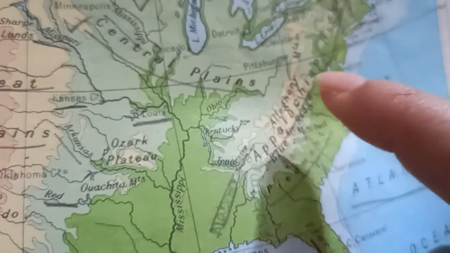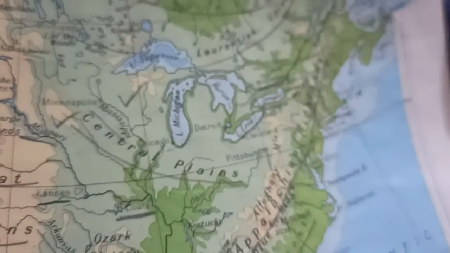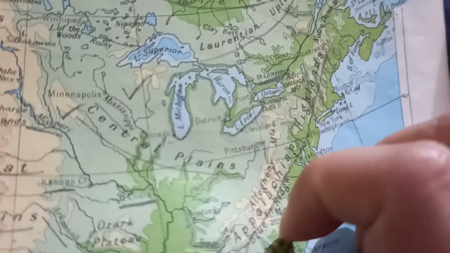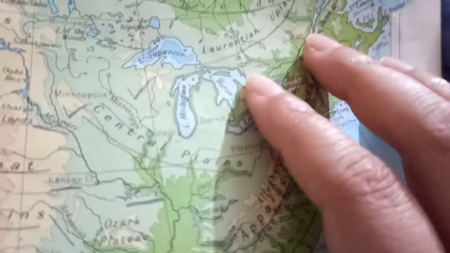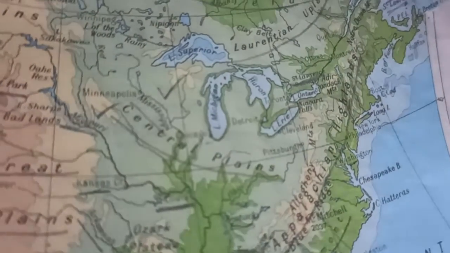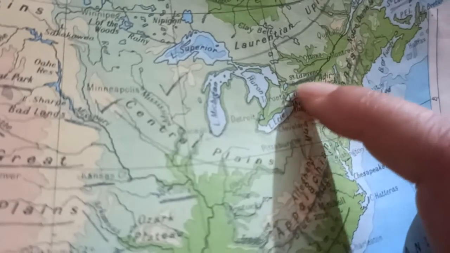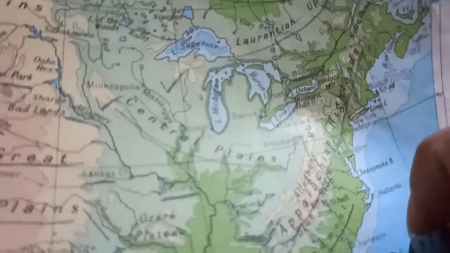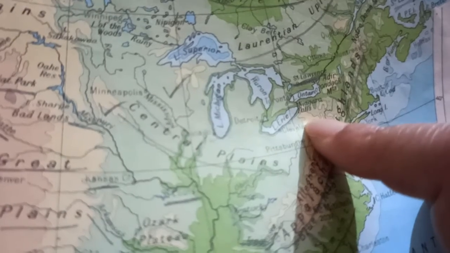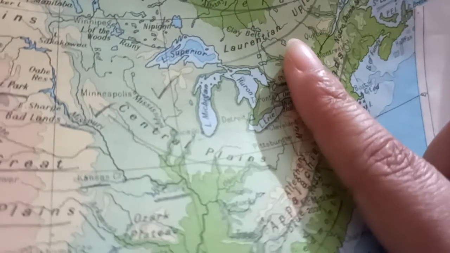The Appalachian Mountains are separated from this Laurentian Plateau by a river, and the name of that river is River St. Lawrence. So you can see in the map too that here the St. Lawrence River is present, and it is separating the Appalachian Mountain region from this Laurentian Highland region.